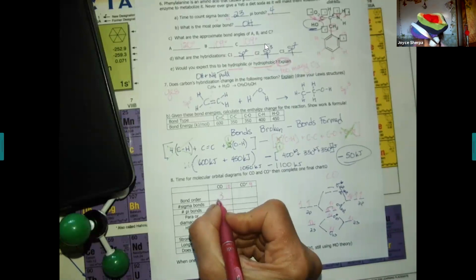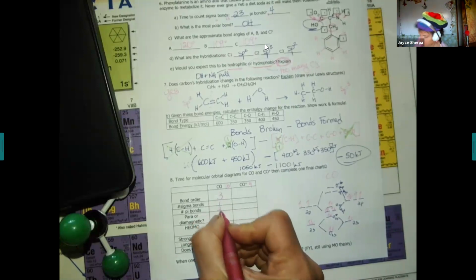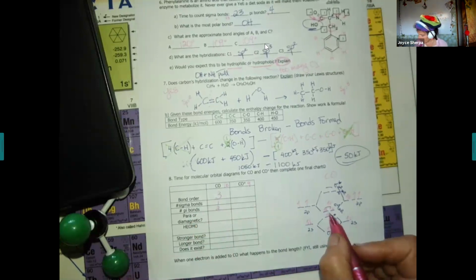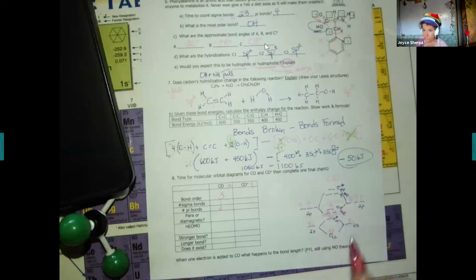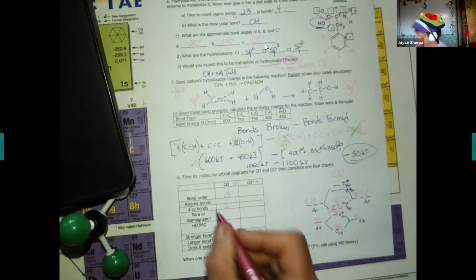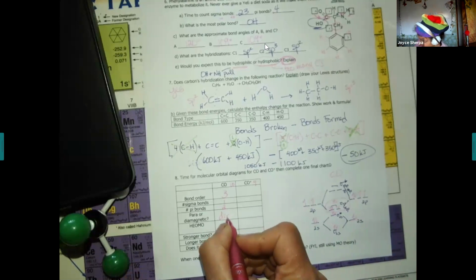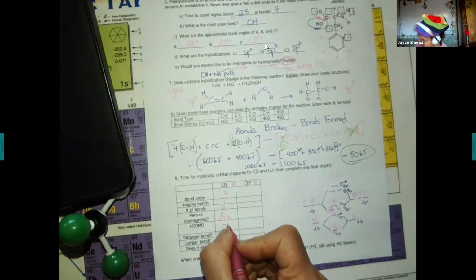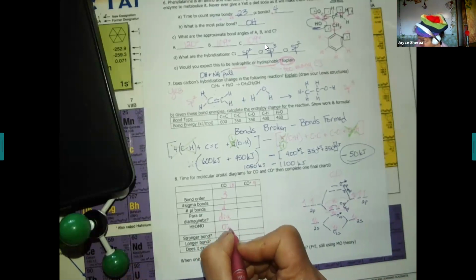All right, so the bond order is 3. There's 1 sigma and 2 pi. So that's every 2 electrons. So 2 electrons equals 1 bond. So if you have 2 electrons, that's a full bond. And so this is diamagnetic. And the highest occupied is the sigma 2p.